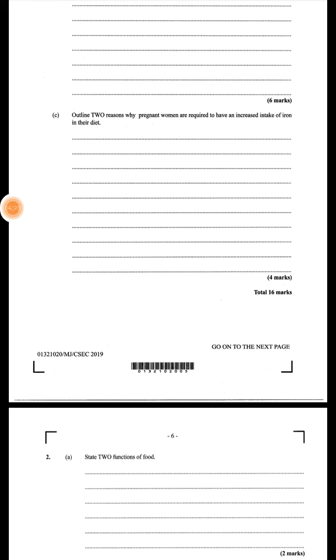And secondly, they will lose blood during childbirth. So having the iron in their body will prevent them from going unconscious and encountering any other problems during childbirth. Everybody with me?